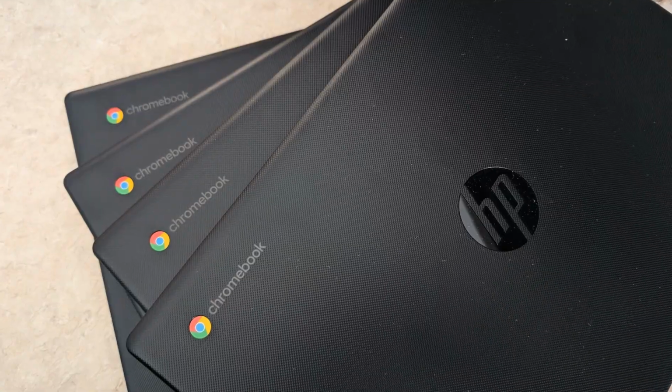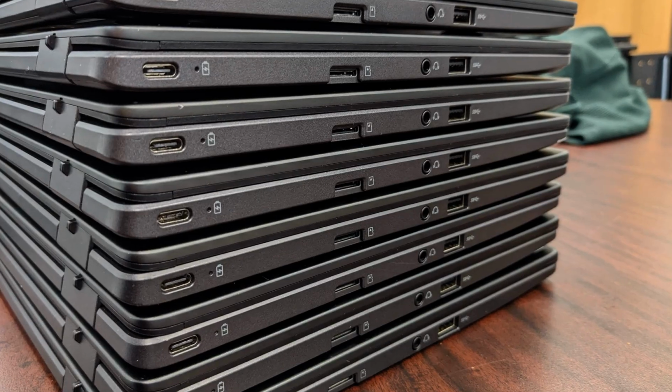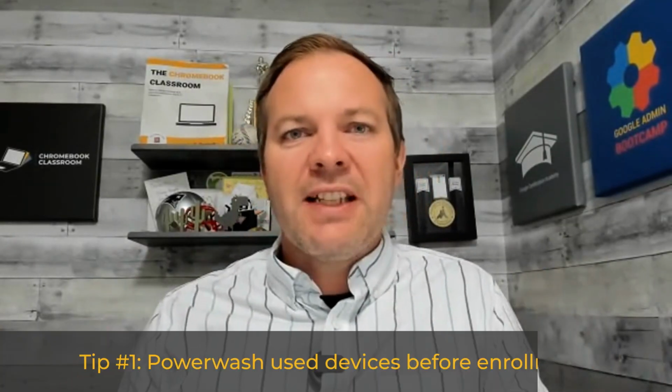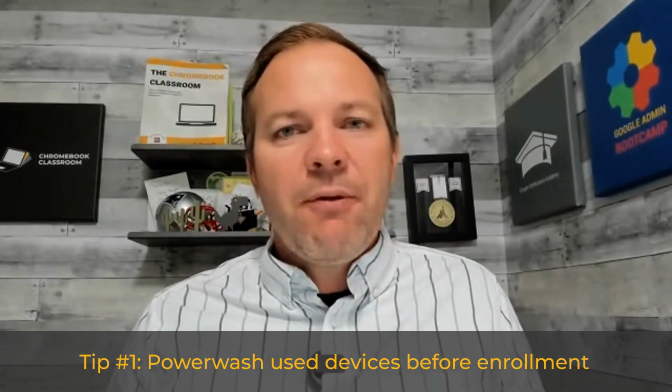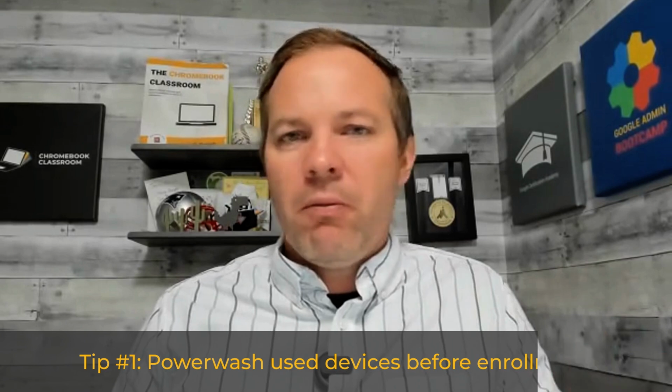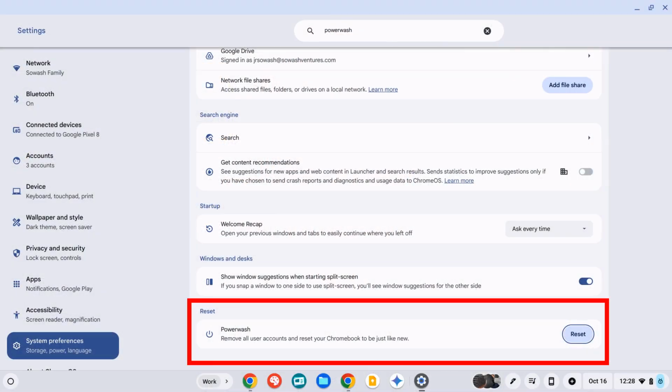In order to enroll your devices, there are 5 things that you're going to need. Now, first is some Chromebooks. If you're buying new Chromebooks, they should be ready to go, but you do need to be aware that in order to enroll devices, they have to be fresh, factory state devices. If you have used Chromebooks or if someone logged into a Chromebook just one time, you will need to powerwash them to reset them to their factory default state in order to enroll the devices.